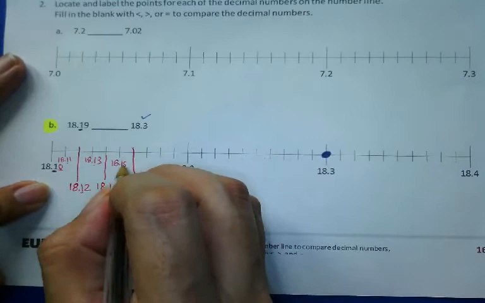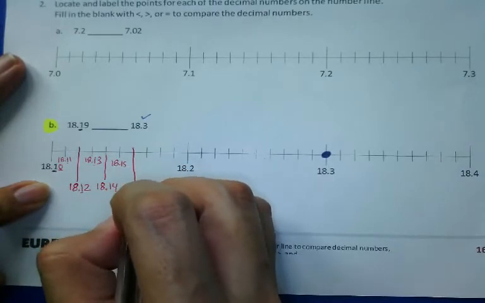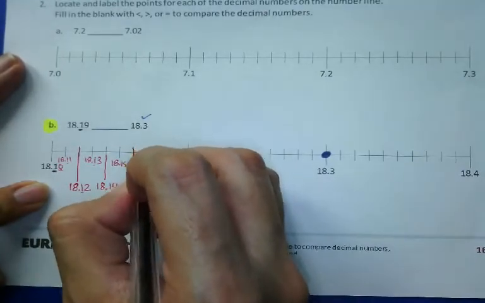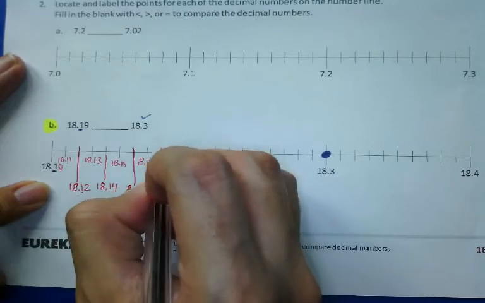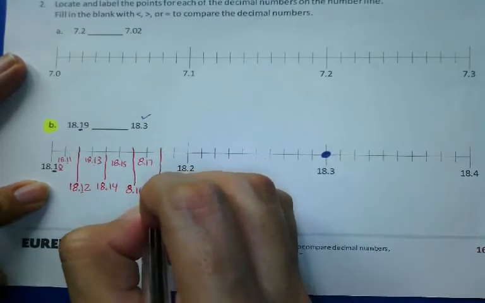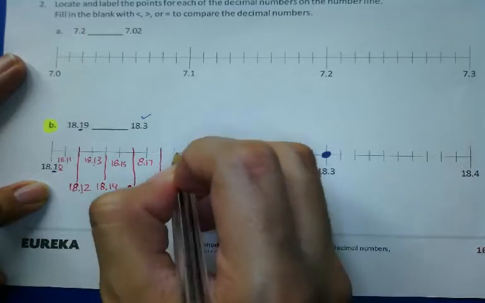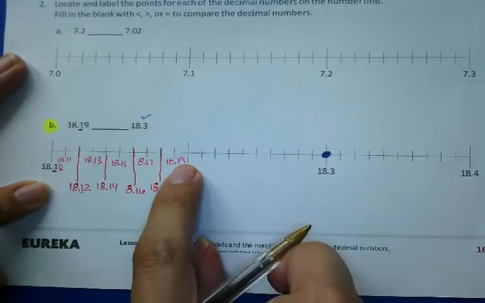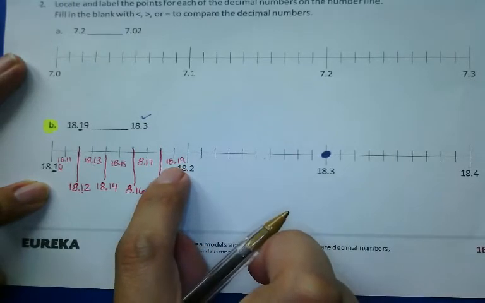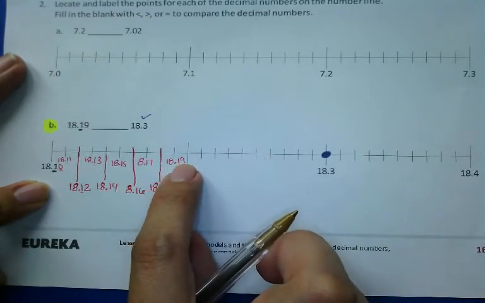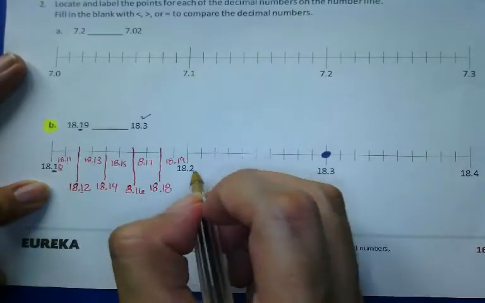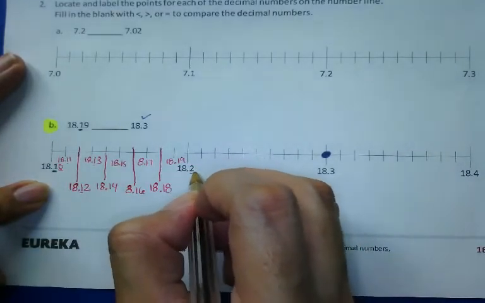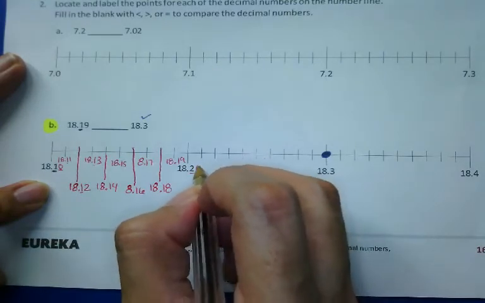So 18.15, then 18.16, 18.17, make it long, 18.18, and this one will be 18.19. And after 18.19, what comes after 18.19? Yes, 18.20. So we just add that 0.